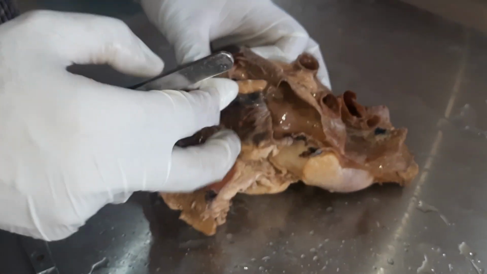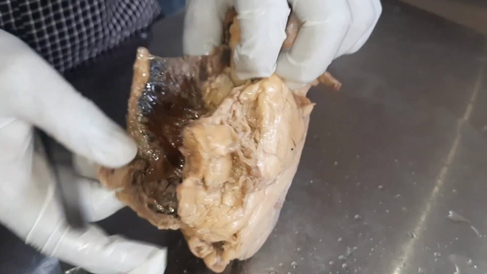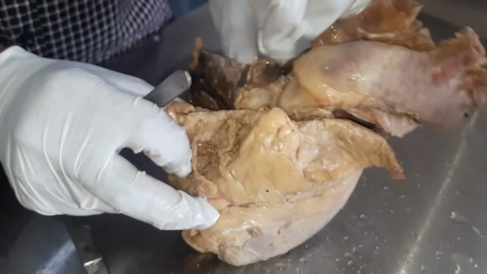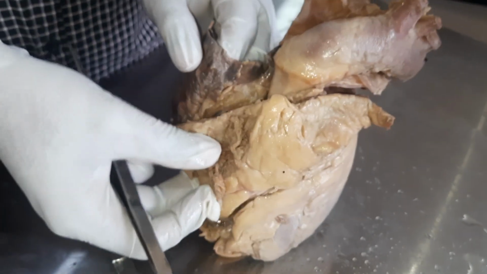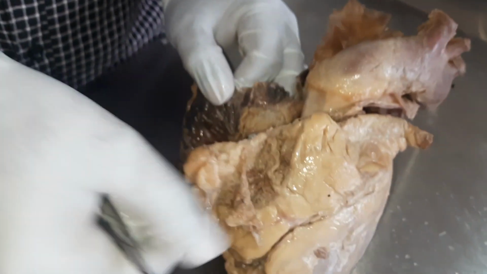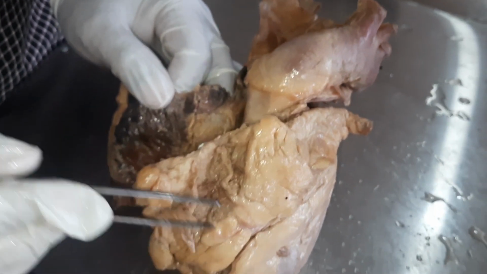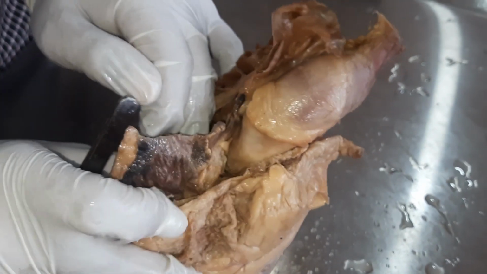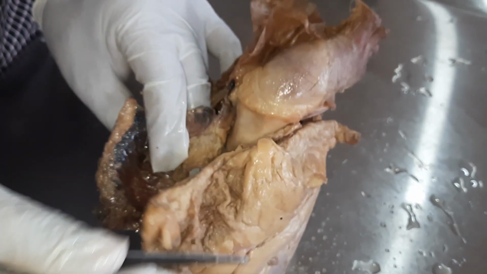Now the right atrium is placed to the right of the right ventricle, also posterior to the right ventricle.